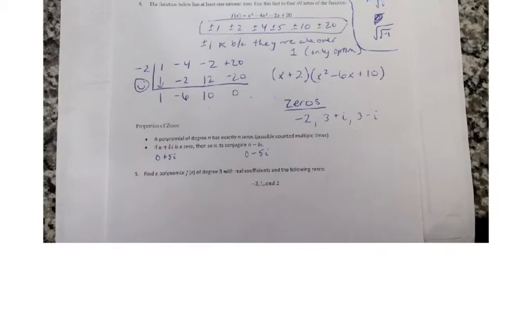And we're going to look at this example where they tell us find a polynomial f of x of degree 3 with real coefficients and the following zeros. So they tell us the zeros. So now remember, when we get the zeros, those are telling us our factors, because our factors are going to be x minus c. So in this case, our c's are -3, 1, and 2. So that gives us our factors.